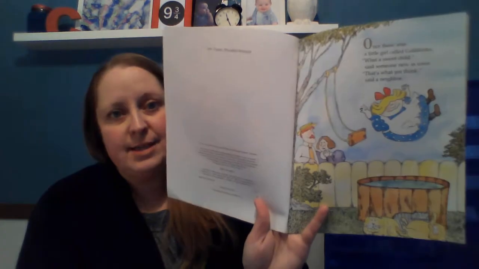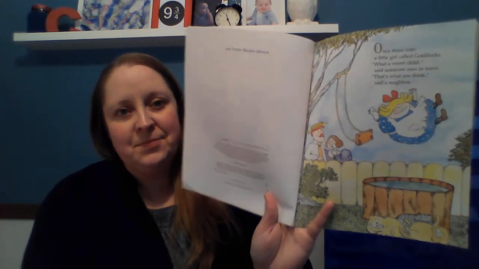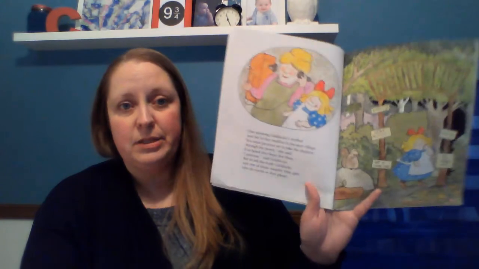Once there was a little girl called Goldilocks. What a sweet child, said someone new in town. That's what you think, said a neighbor. One morning, Goldilocks' mother sent her to buy muffins in the next village. You must promise not to take the shortcut through the forest, she said. I've heard that bears live in there. I promise, said Goldilocks. But to tell the truth, Goldilocks was one of those naughty little girls who do exactly as they please.